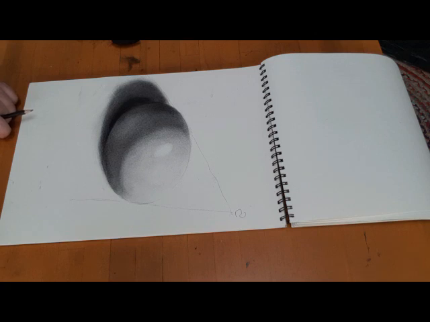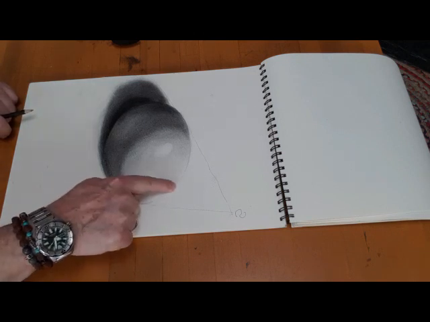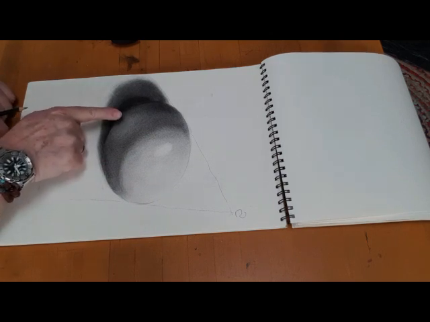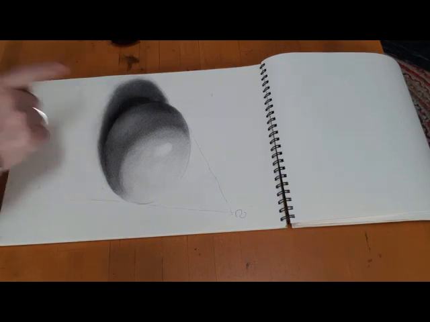Once we establish the source of light, we know where the shadows fall and how strong they are. If we discuss the light, we learn about the center light, and we learn about the reflected light.